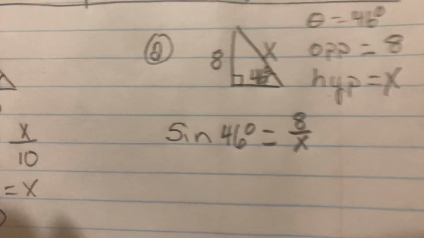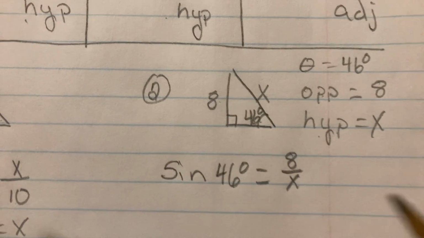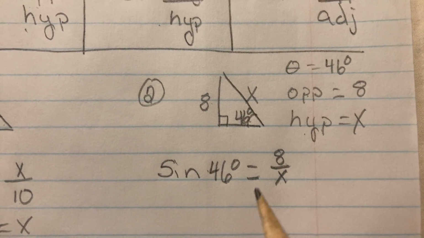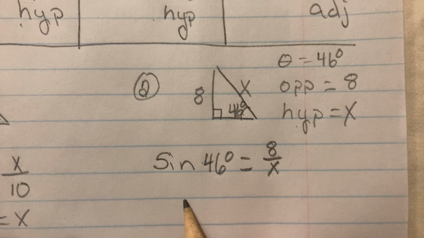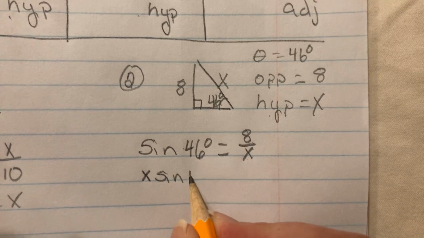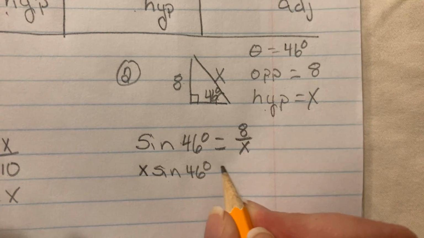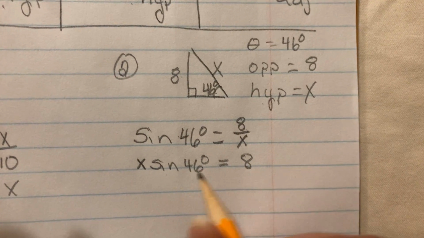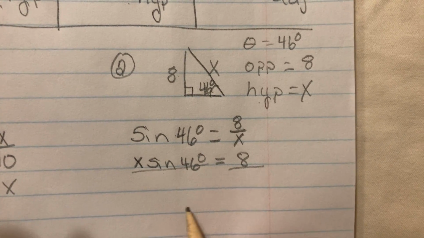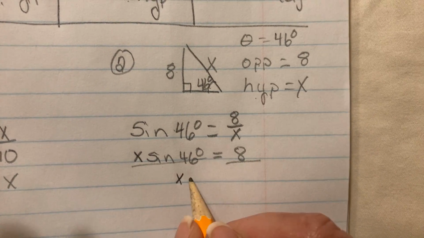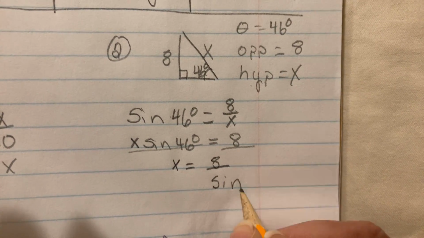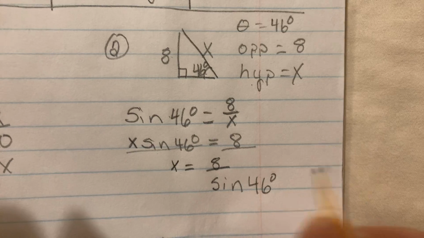I've got to get the x out of the denominator, so I'm going to multiply both sides by x. That gives me x times the sine of 46 degrees equals 8. Got to get x by himself, so I divide by sine of 46. So x is going to equal 8 divided by the sine of 46 degrees.